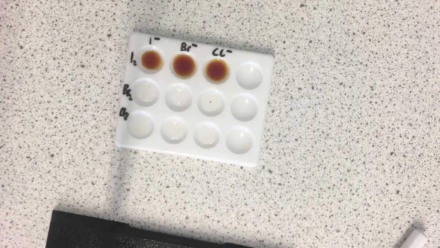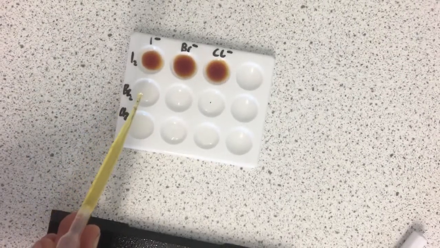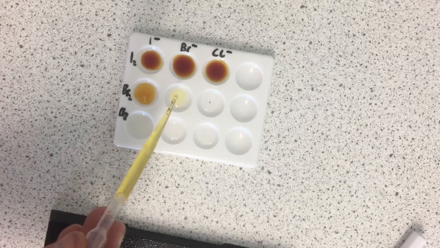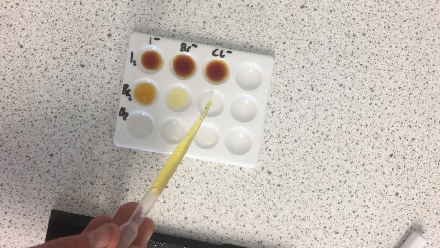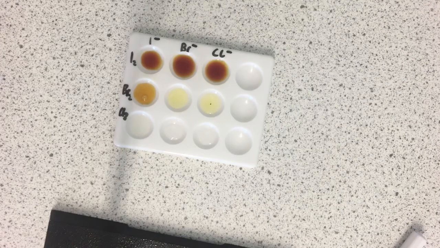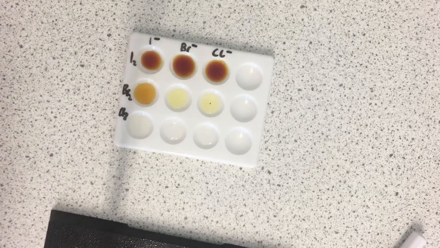Next, I'm going to do the same with bromine. I'm going to put 3 spots on the iodide, 3 on the bromide, 3 on the chloride. This time, I can see a slight colour change where I've added bromine to the iodide. This is because the bromine is more reactive, so we know that it will displace the iodide.